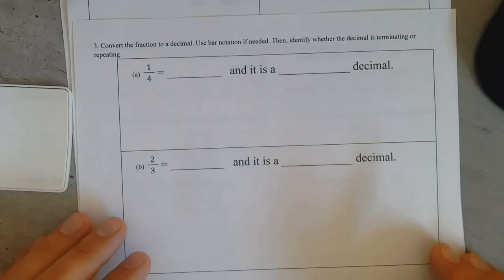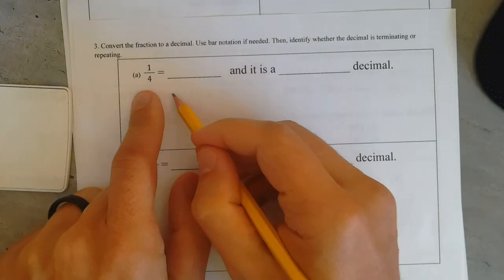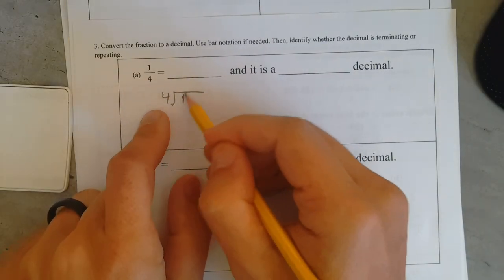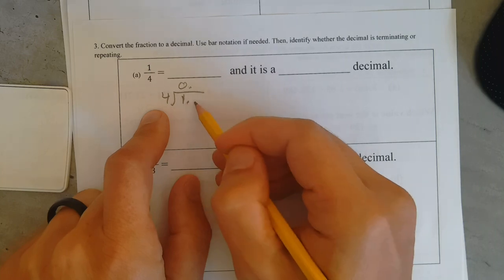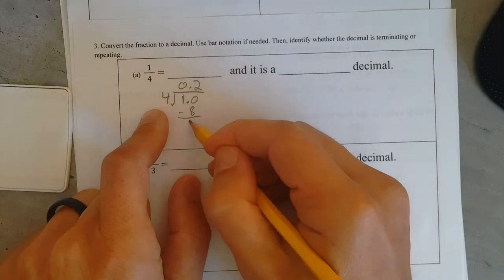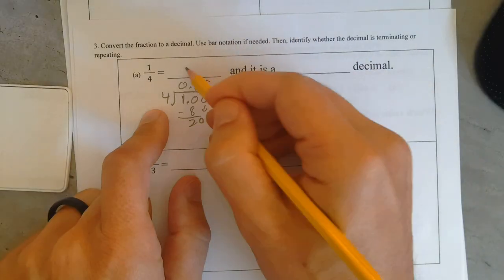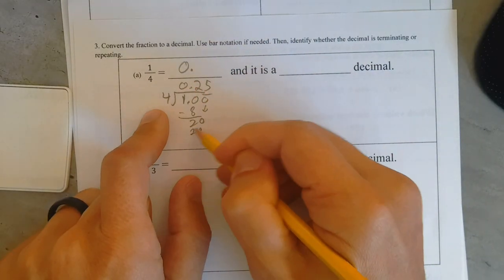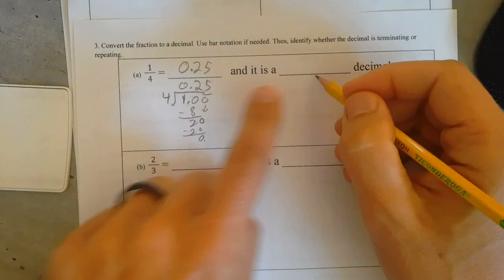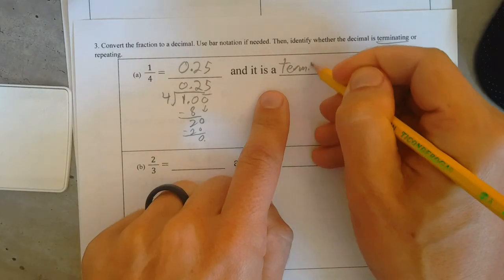All right, now we have where we have decimals. Fractions into decimals. So this is dividend in the house. 4 goes into 1, it doesn't. Now I use my decimal. 4 goes into 10 twice. 4 goes into 20 5 times. No remainder, so I got 0.25. That ends, so that is a terminating decimal.